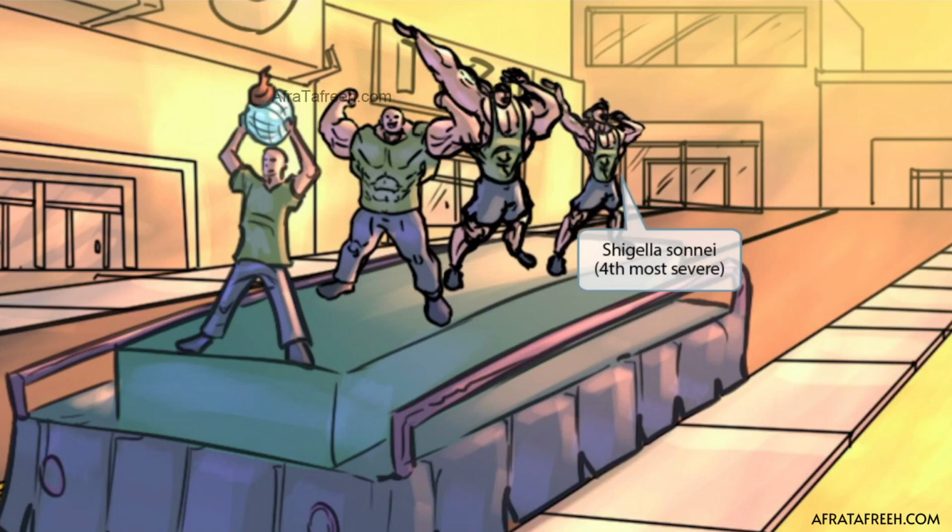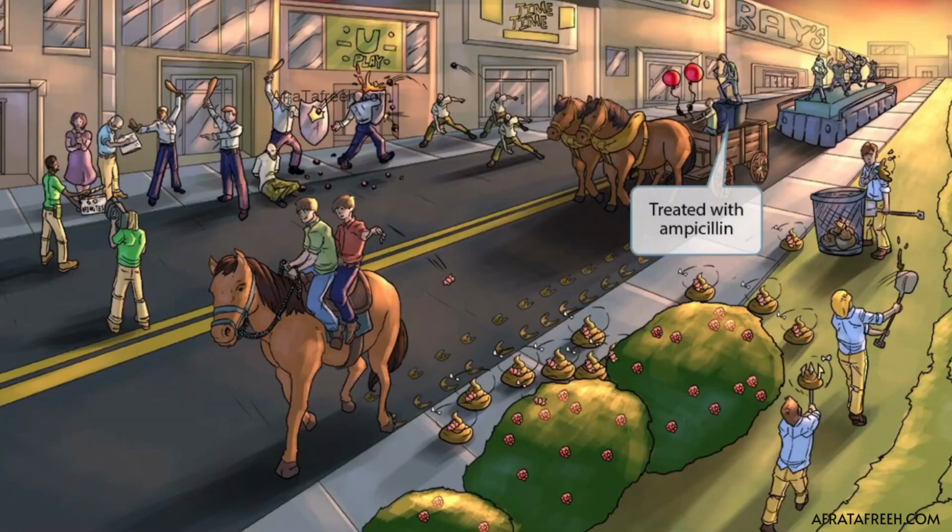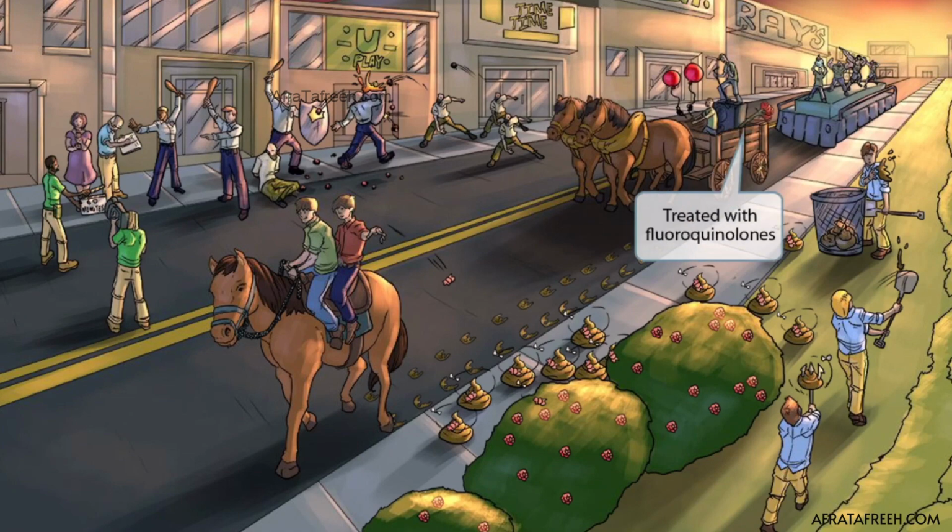Okay, now that we've covered all of the species, let's zoom out and finish up by discussing treatment. As you can see, we've shown a singer guy standing on top of an amp. The amp is here to help you remember that Shigella can be treated with ampicillin. Now we've added a flower staff next to him. The flowers serve as a decoration that will hopefully attract more attention to him. Anyway, the flower staff is here to help you remember that fluoroquinolones can also be used.